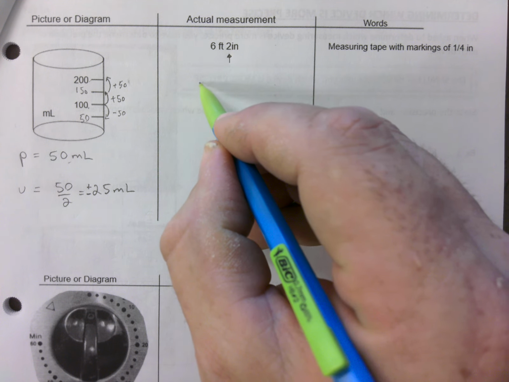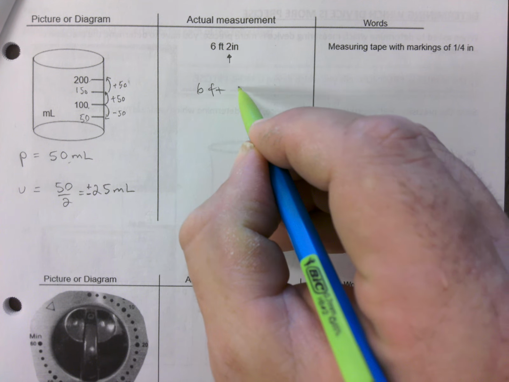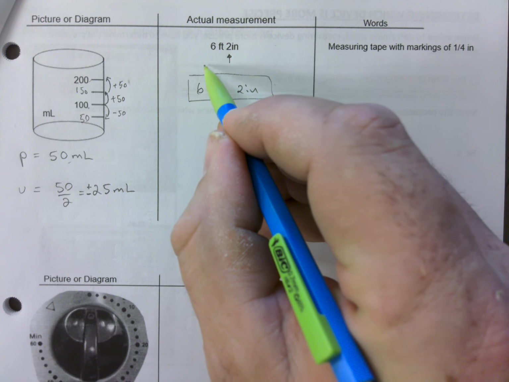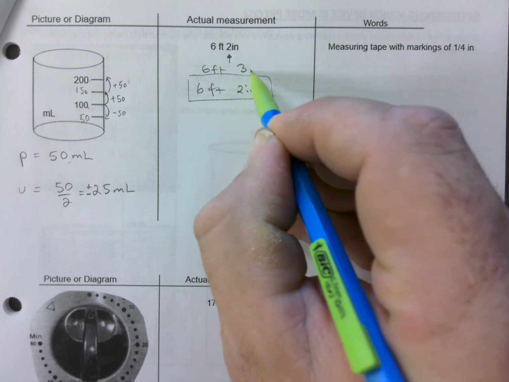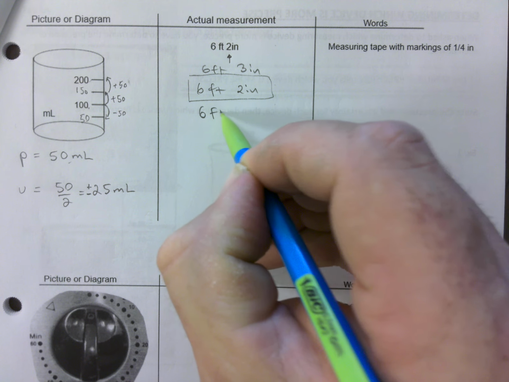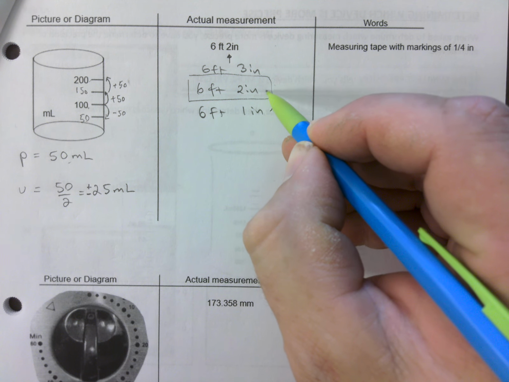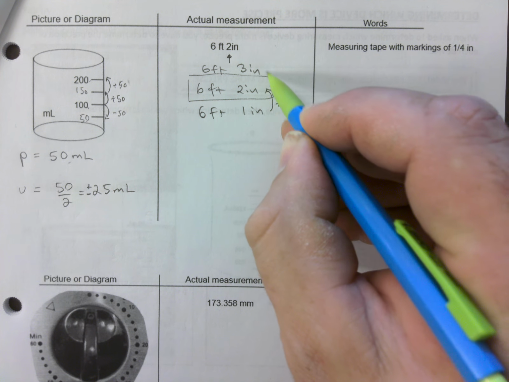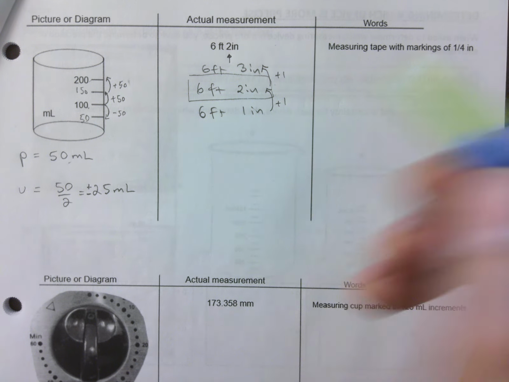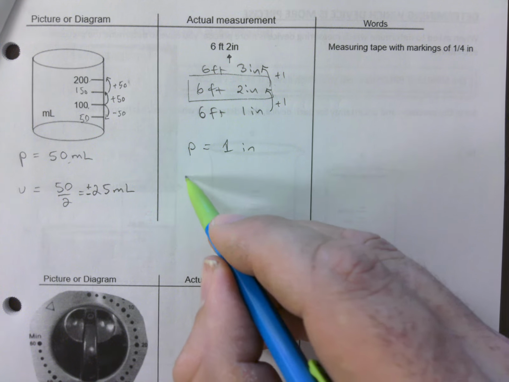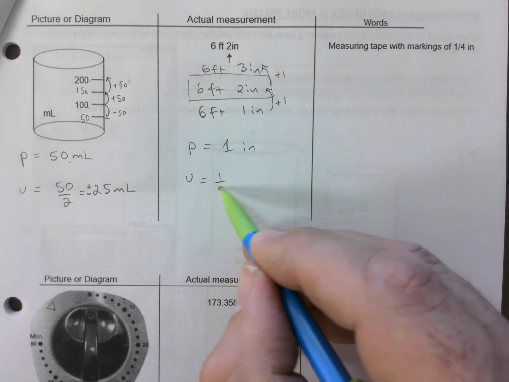Sorry, I'm going to do this one more time because some of us need a reminder, right? A little taller would be 6 foot 3 inches. A little shorter would be 6 feet 1 inch. So it's 1 inch increment. I try so hard to make you understand, and sometimes I overdo it.